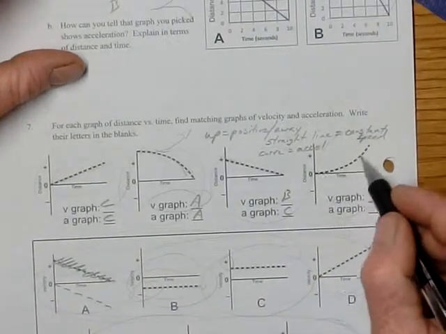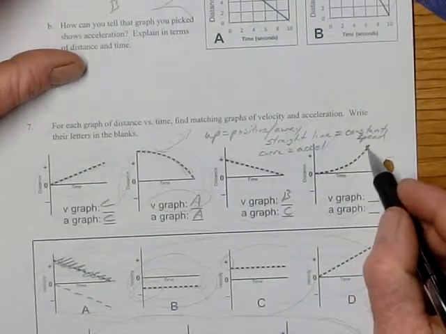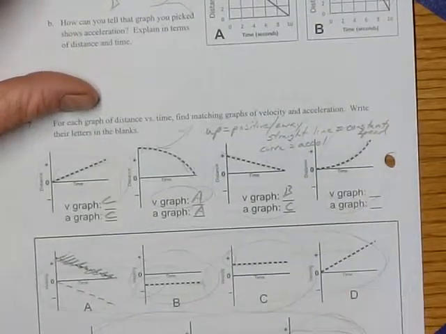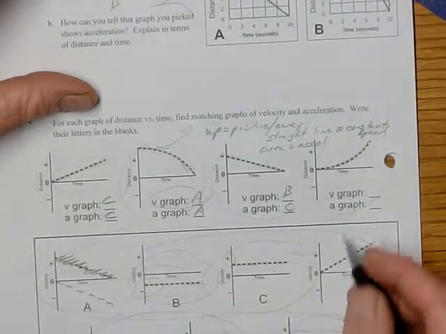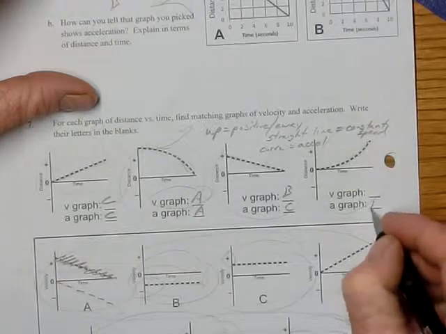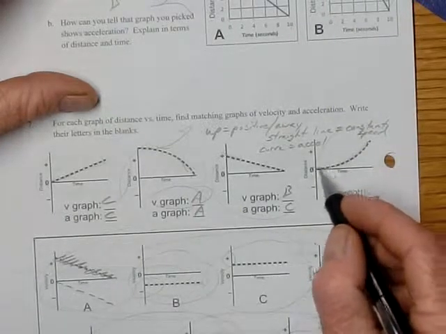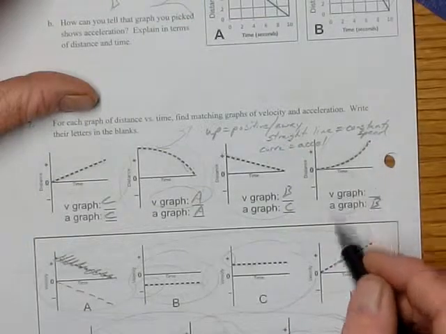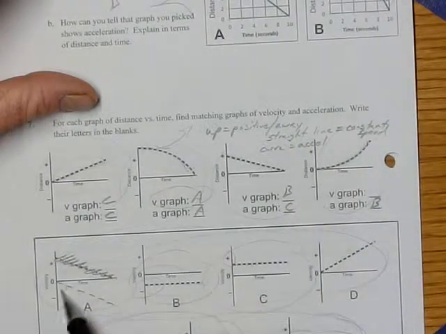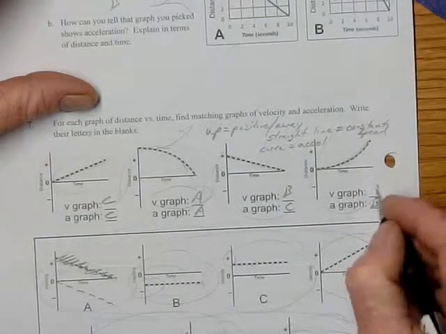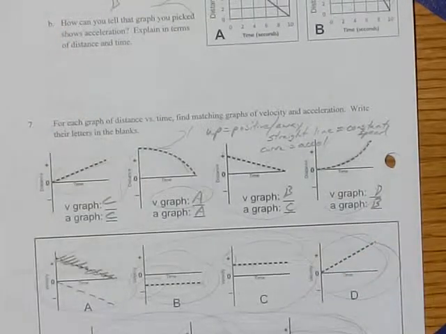Last one, it's curving up. That means it's speeding up, so we've got an acceleration. I'll go ahead and do this. Positive acceleration. And if there's positive acceleration, we should see velocity going up at a constant rate. The only one of these where velocity is going up is this one. That's it. A little shorter than the other one.